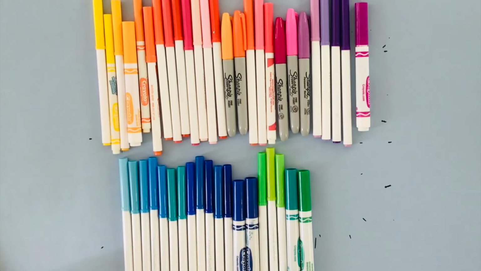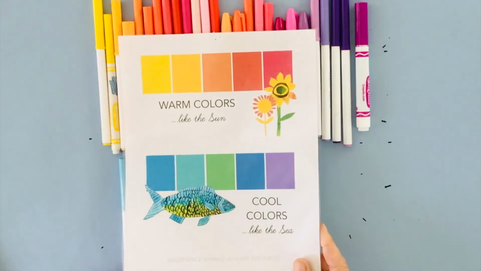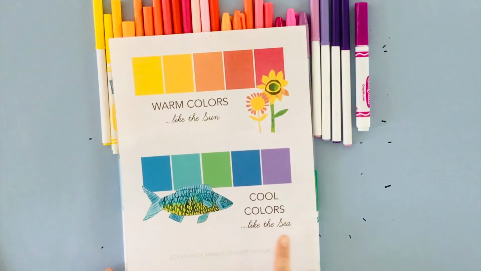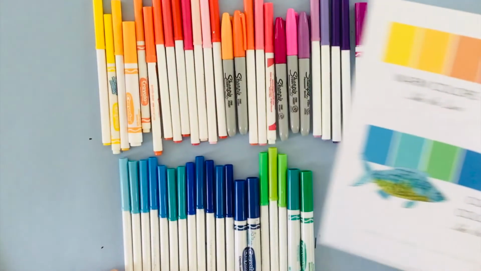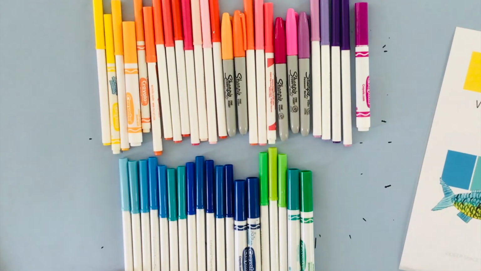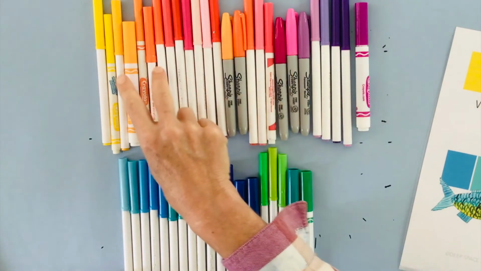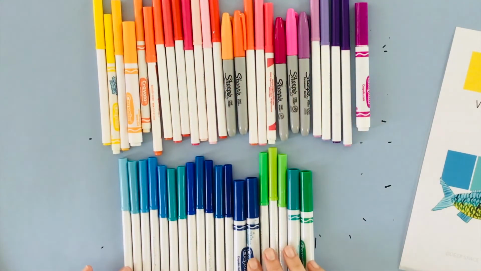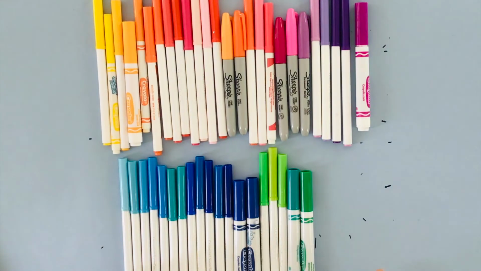And I have this little poster that I use in the art room to remind us, just in case we forget: warm colors like the sun and cool colors like the sea. So I will be filling in my bird mainly with warm colors for the body of the bird and the details. Maybe I'll have a little pop of cool colors, and the background will be all shades of cool colors, mostly greens and blues, and a few pops of color. So try to make a difference so that we can see your bird or whatever it is that you're doing.